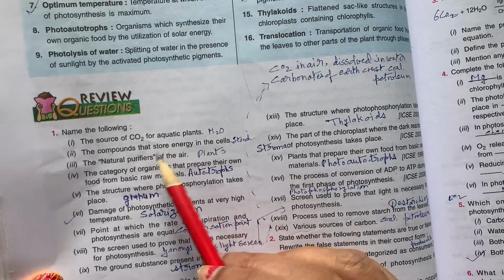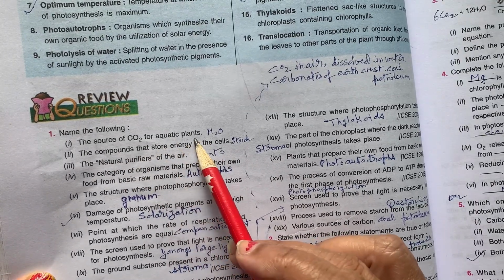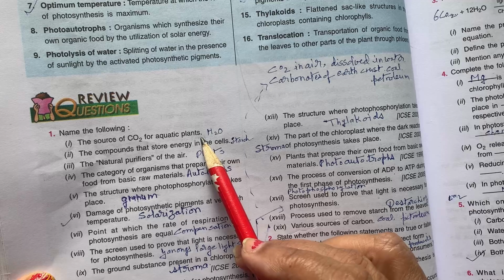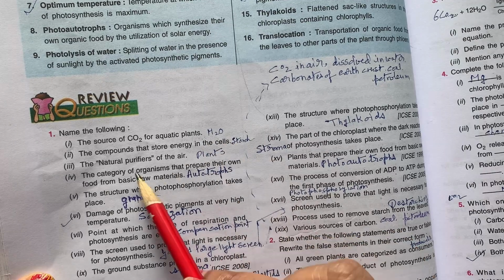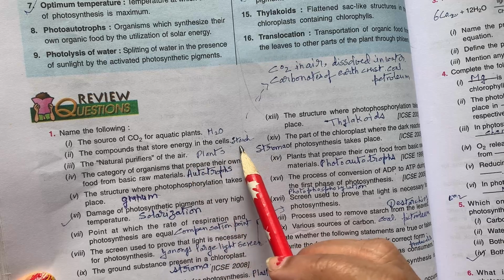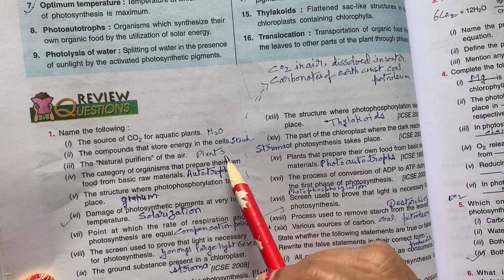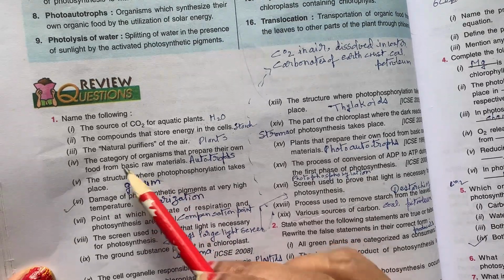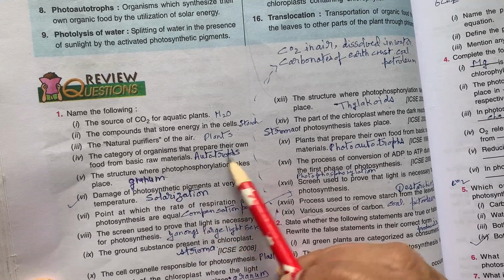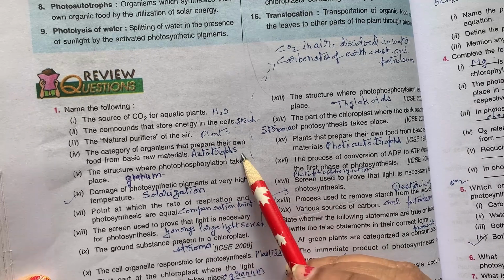Name the following. The source of carbon dioxide for aquatic plants? It is water. The compound that stores energy in the cell, it is starch. The natural purifiers of the air, plants. The category of organisms that prepare their own food from basic raw materials, they are autotrophs.